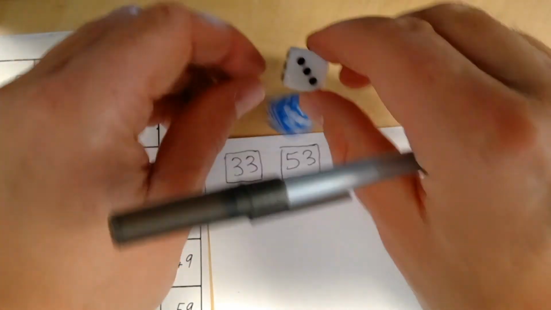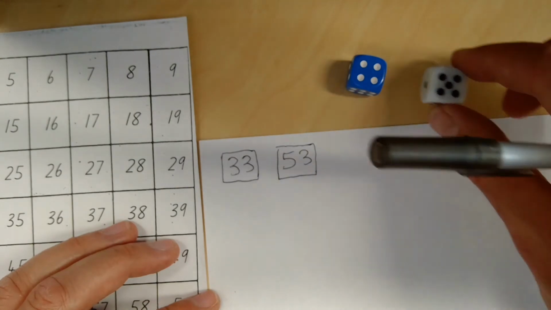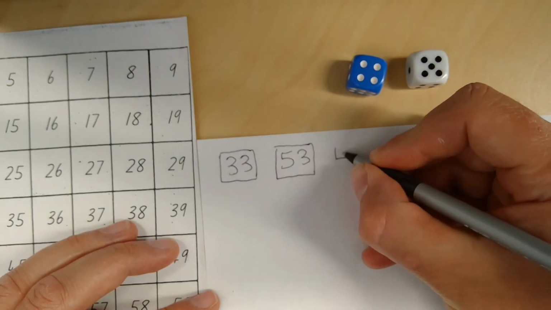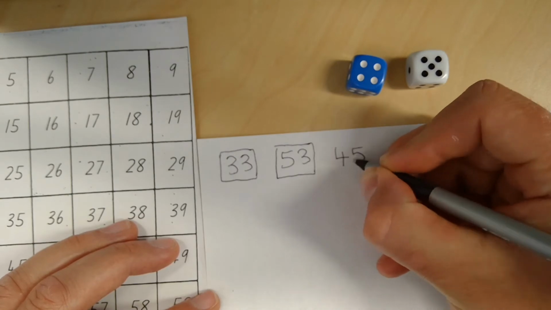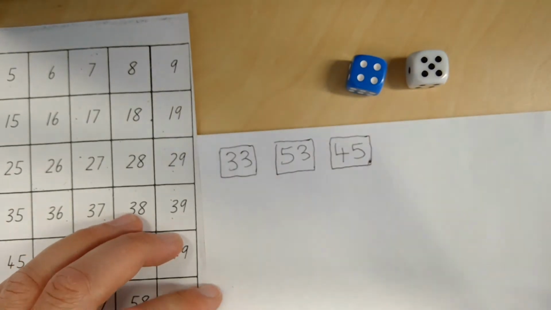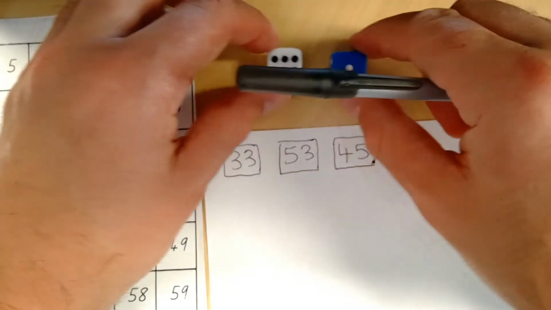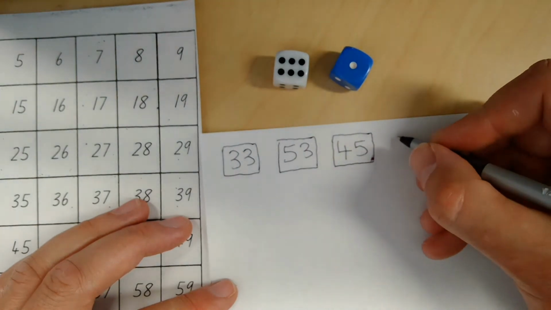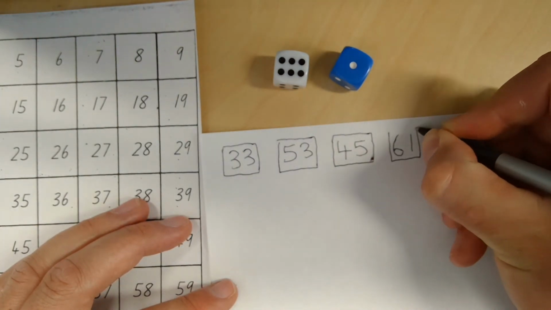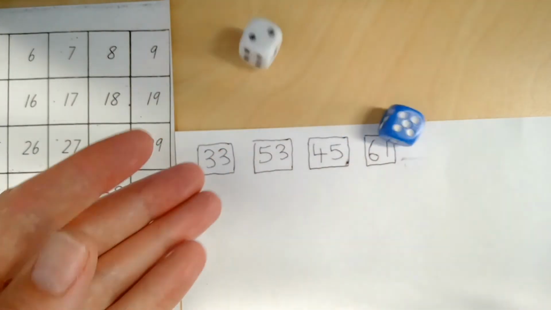I'll roll again. I have a 4 and a 5. So I'm going to say my next number is 45. I have 3 numbers so far. Let's go again. I got a 6 and a 1. So I'll say my number is 61. And I have 1 more number to go.